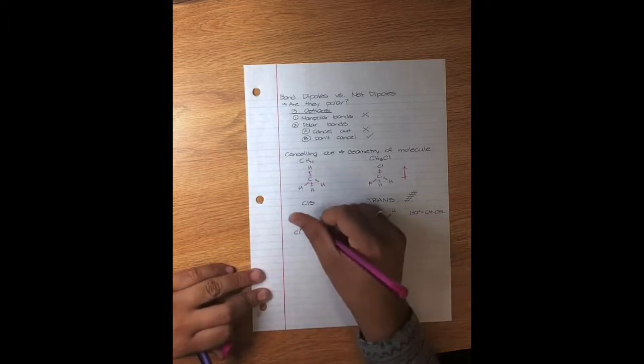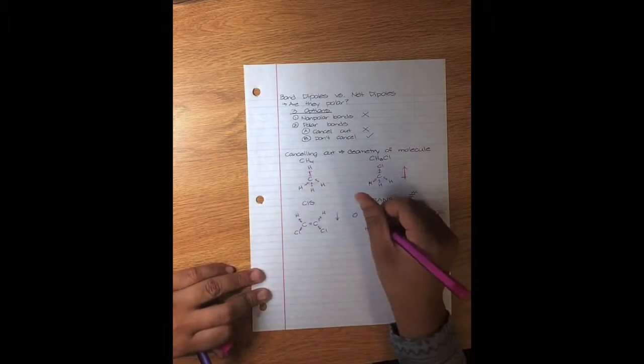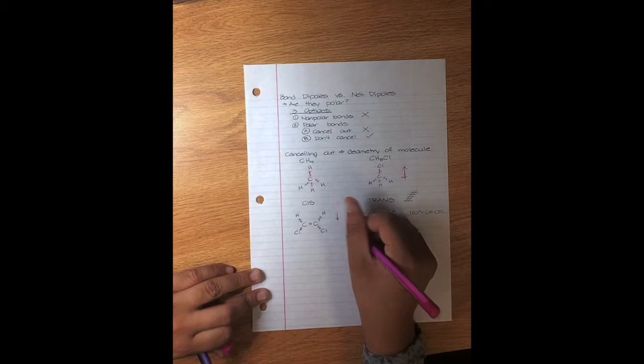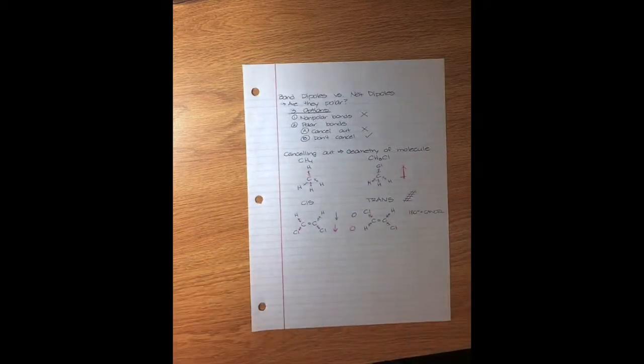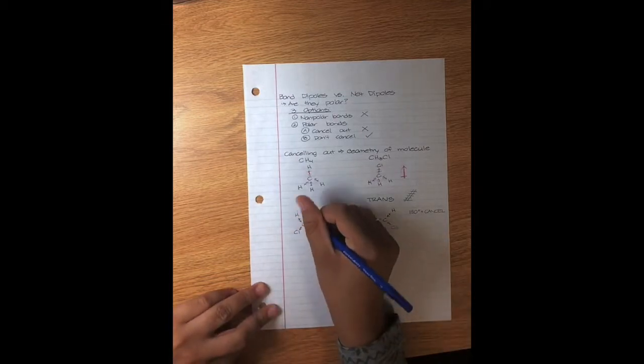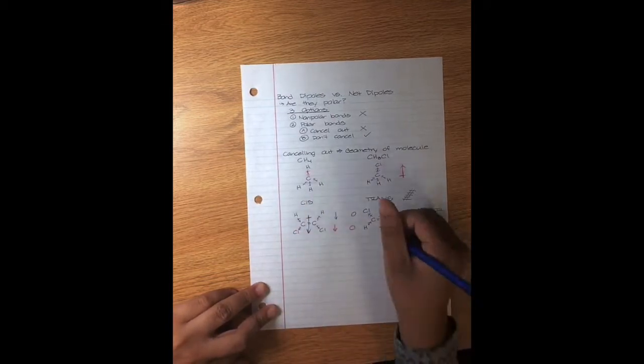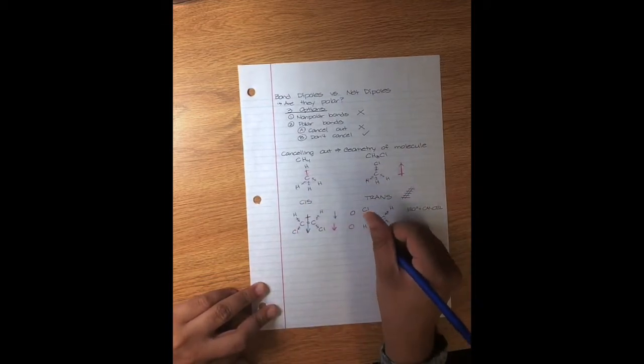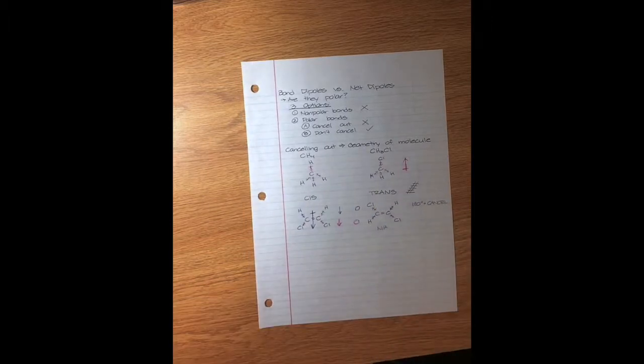However, if you look at trans-dichloroethylene, the two CH bonds are 180 degrees apart, so they cancel, and the two Cl-C bonds do the same. All of the bond dipoles cancel, so there is no net dipole moment, and the trans-dichloroethylene is nonpolar.